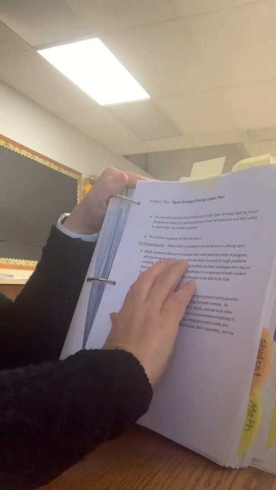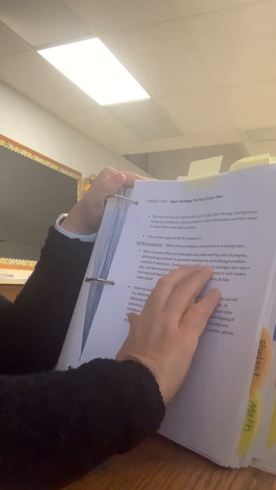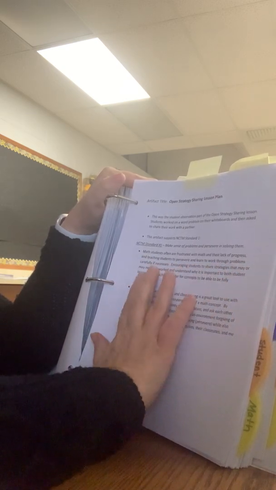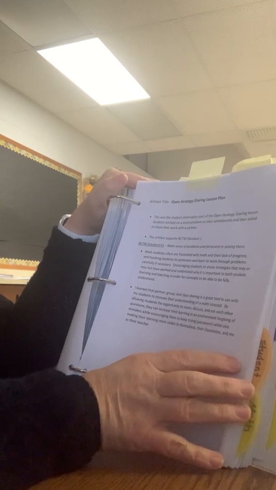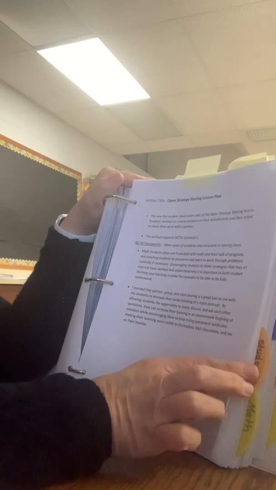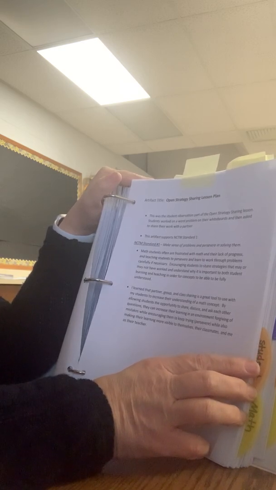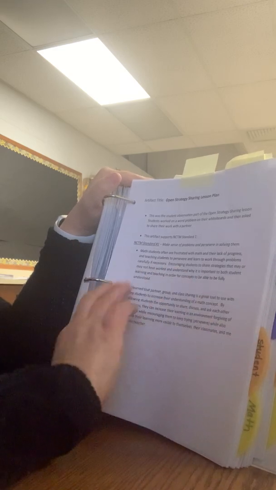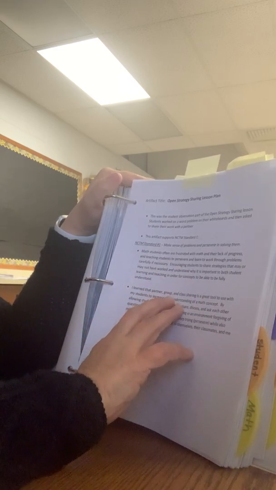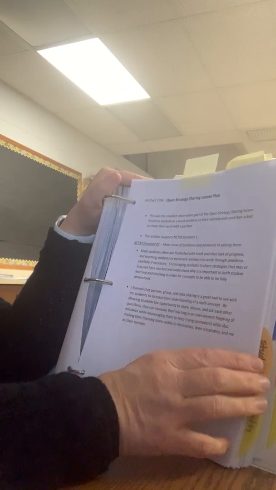Students often are frustrated with math and their lack of progress, and teaching students to persevere and learn to work through problems carefully if necessary. Encouraging students to share strategies that may or may not have worked, and understand why it's important to both students' learning and teaching, is needed in order for concepts to be fully understood. I learned that partner, group, and class sharing is a great tool to use with my students to increase their understanding of a math concept.